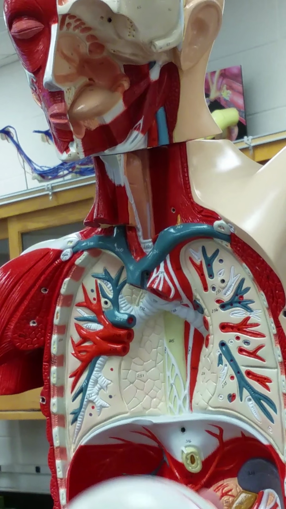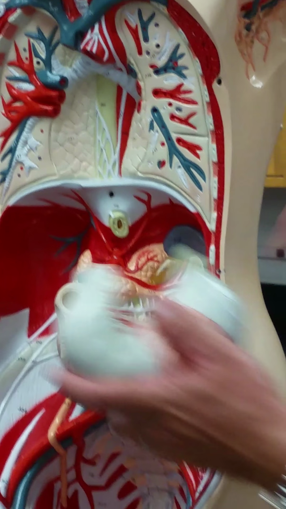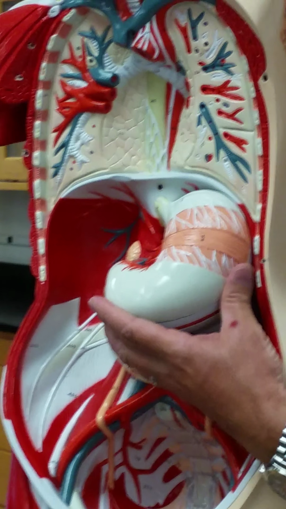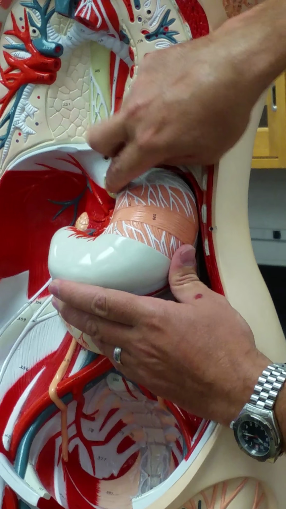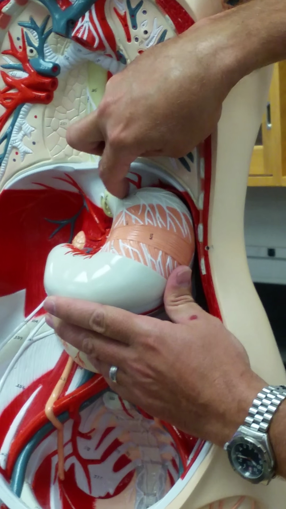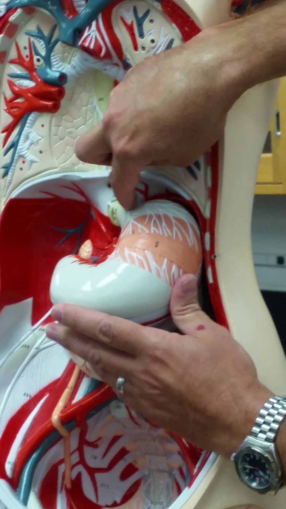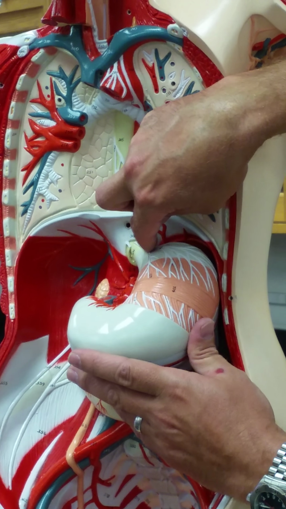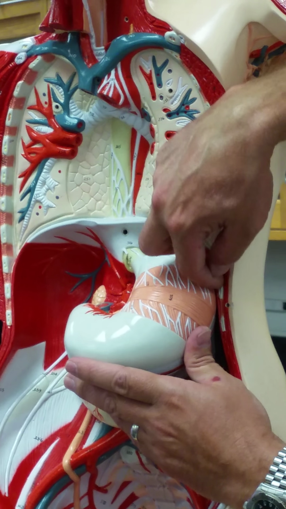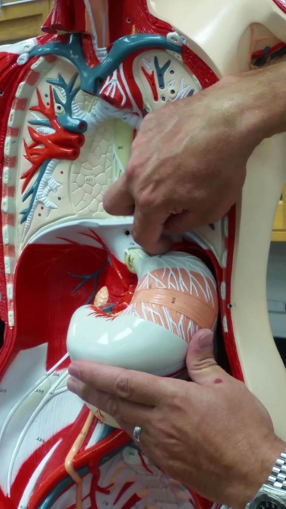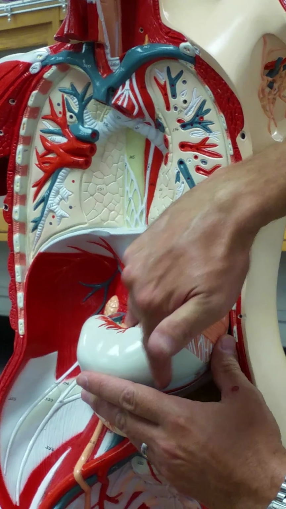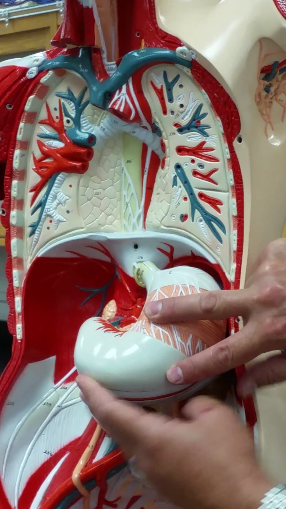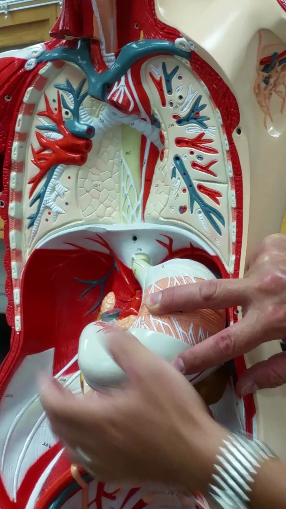Now we'll go to stomach. So your stomach's going to rest in there like that. We have our gastroesophageal sphincter or cardiac sphincter. That's really this first portion. We also have a cardiac region. The top fundus region. You have the main body. And then the pyloric region.